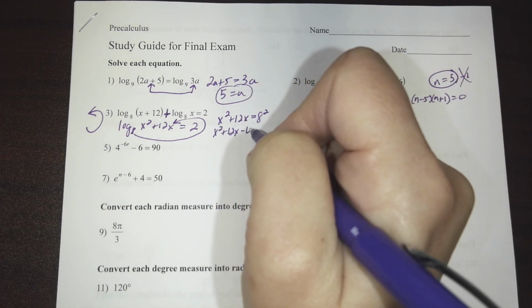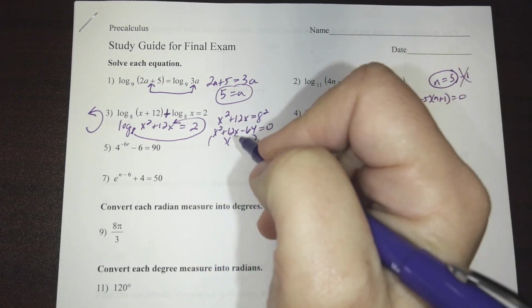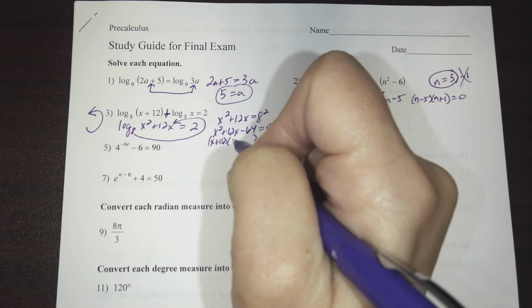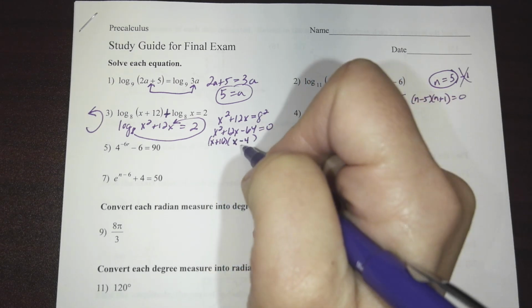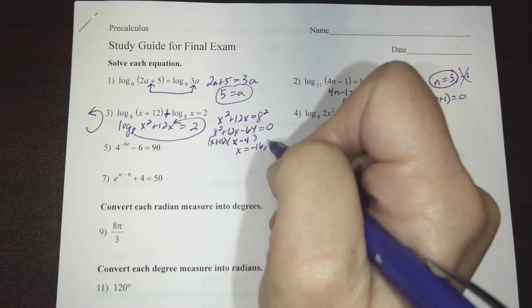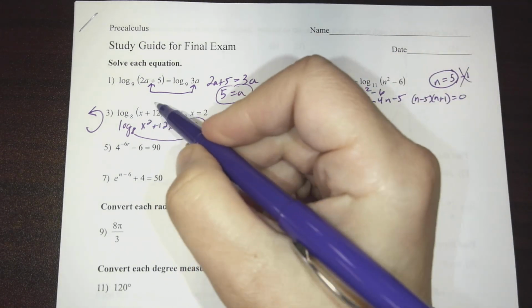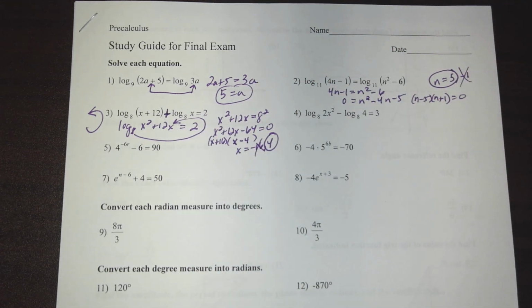And again, set it equal to 0 and factor. And 2 numbers that multiply to negative 64 but make 12 would be 16 and negative 4. And then when you set them equal to 0, you get negative 16 and positive 4. Well, again, one of them is extraneous, and that's the negative 16 because it would cause this to be negative. So the correct answer is 4.